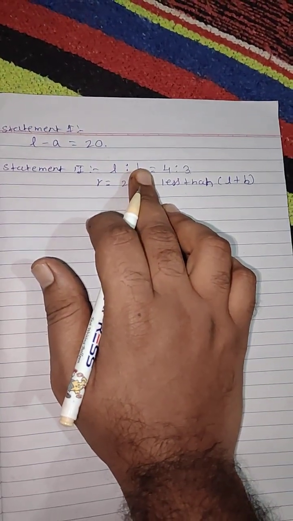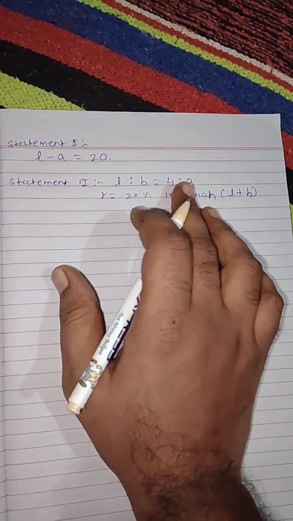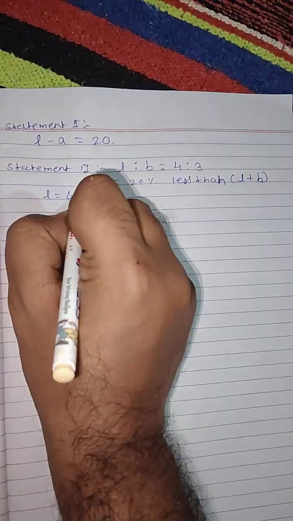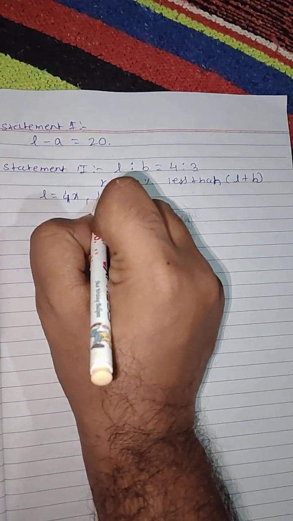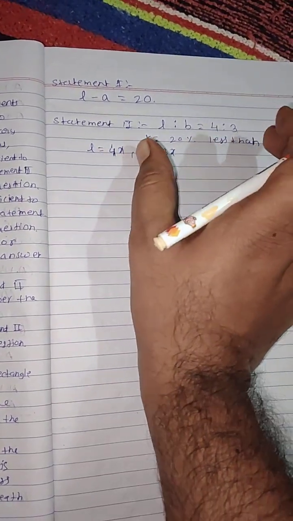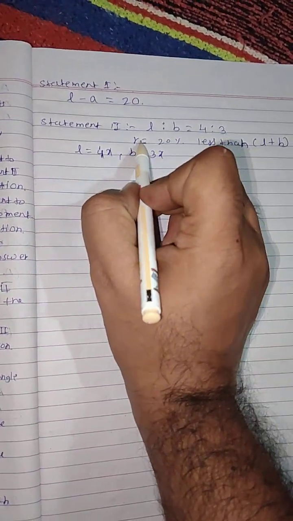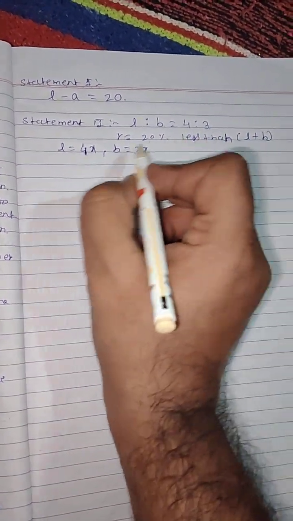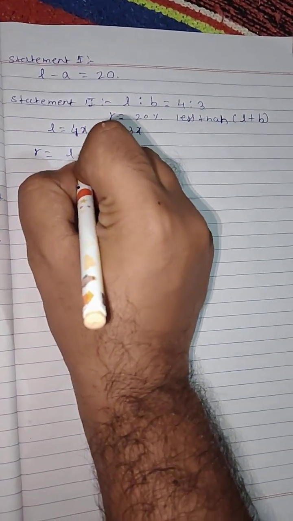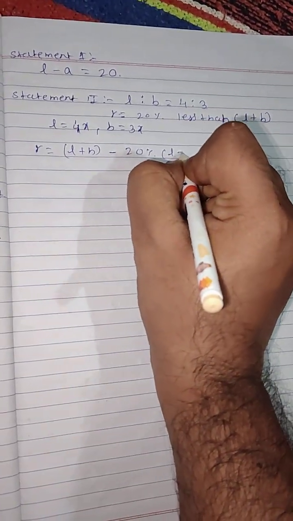Length and breadth are given in the ratio 4 is to 3. So in this ratio we will assume L as 4x, randomly, and breadth as 3x. We are just assuming, since we don't know the exact value of x and it has not been given, that L equals 4x and B equals 3x. So the radius is 20% less than the sum, so the radius will be L plus B minus 20% of L plus B.